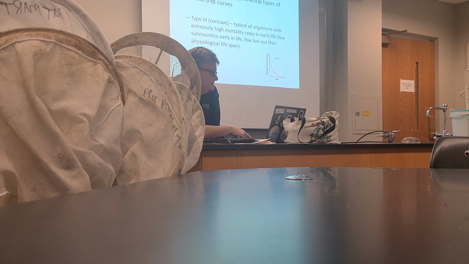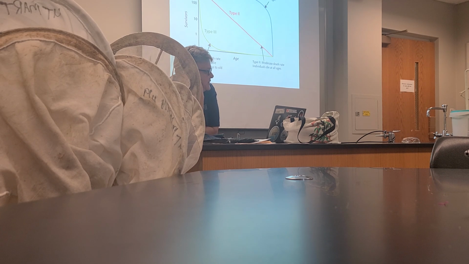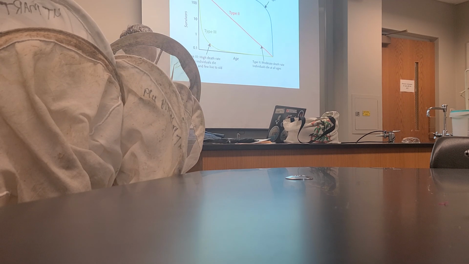Okay? All right, so here's a graph showing you all 3 on the same graph so you can see. Notice we've got age, and we're not going to have survivors. That's what they have here for some reason. We'll be doing survivorship. We're going to graph the LX, and so we'll be more specific than that.